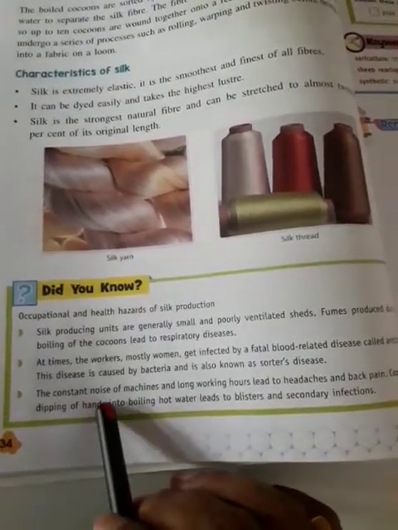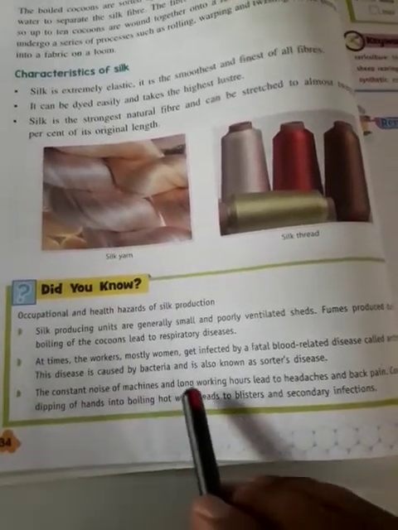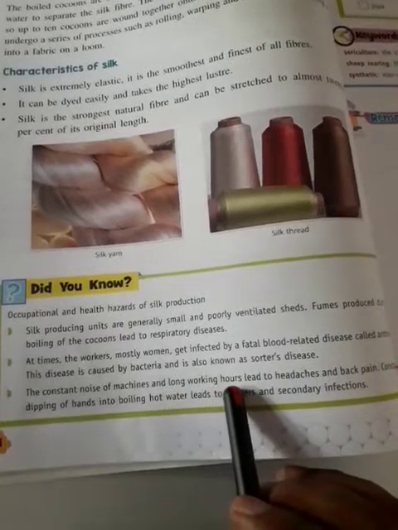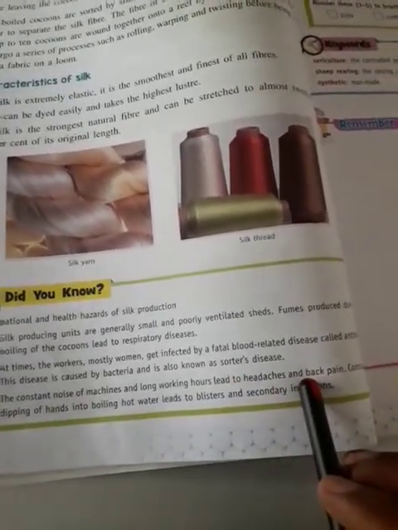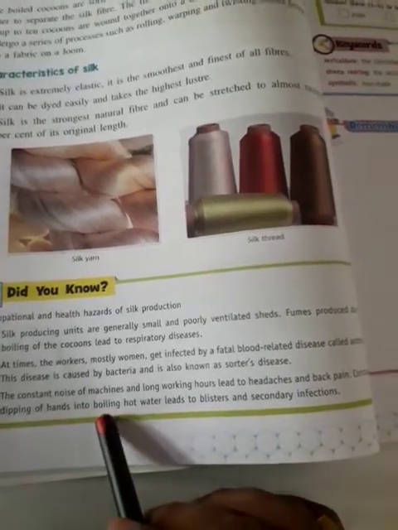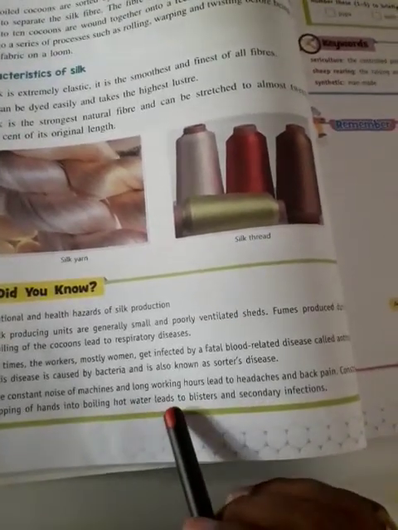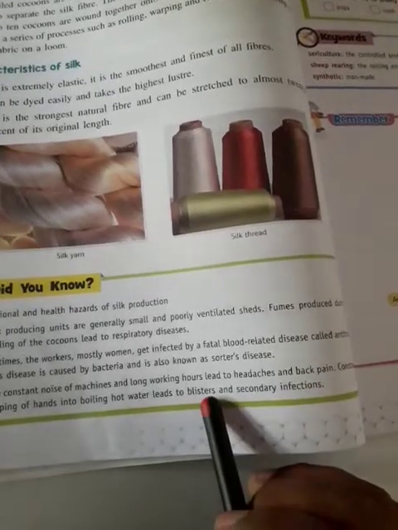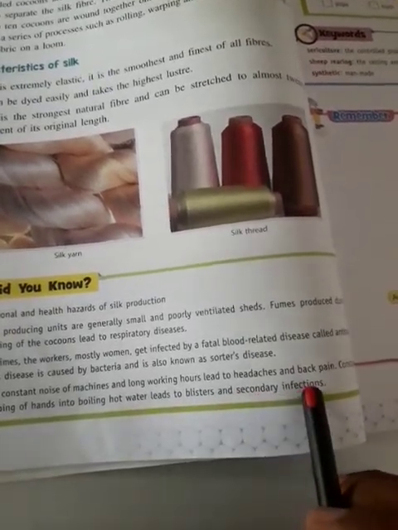The constant noise of machines and long working hours lead to headache and back pain. Constant dipping of hands into boiling hot water leads to blisters and secondary infection.